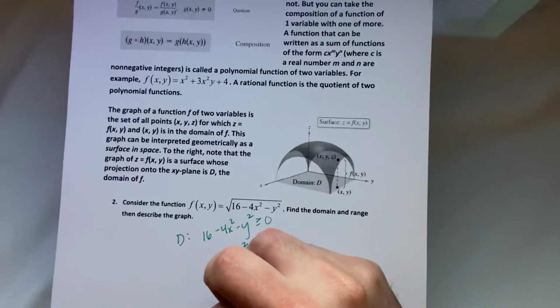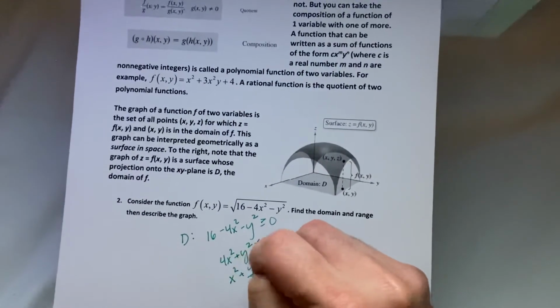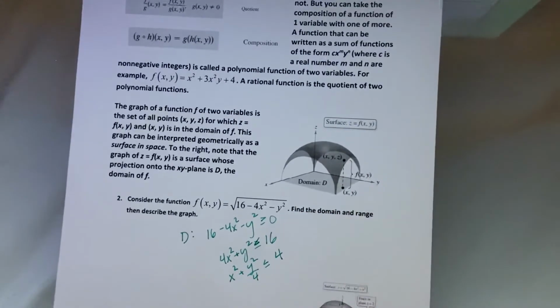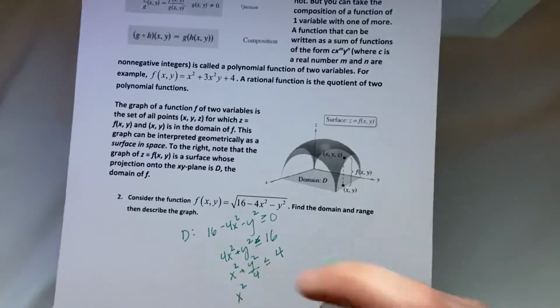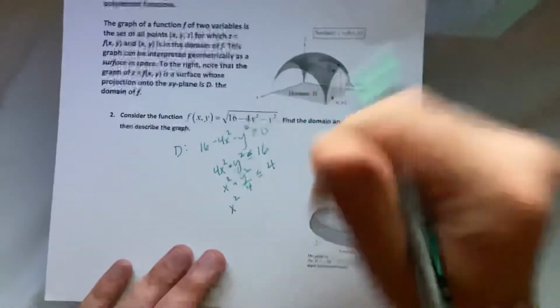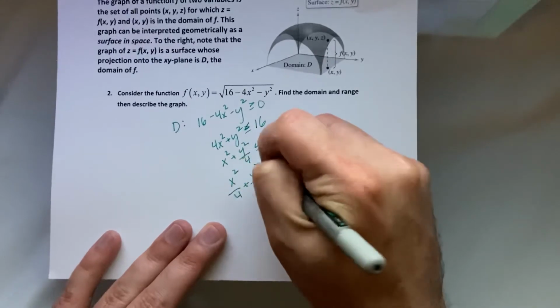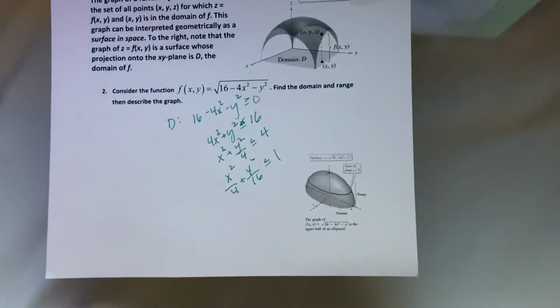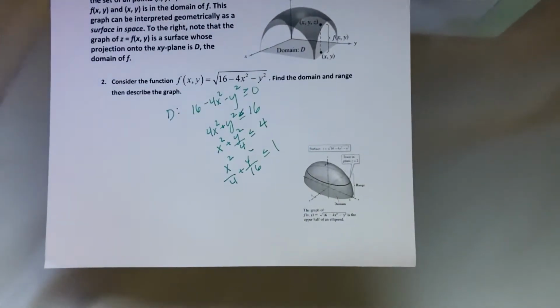Now you can look at this as x squared plus y squared over 4 is less than or equal to 4. Or if you want to go full ellipse form, x squared over 4 plus y squared over 16 is less than or equal to 1. That's an ellipse that goes out 4 in the y direction and 2 in the x direction. It has to be inside that for x and y.